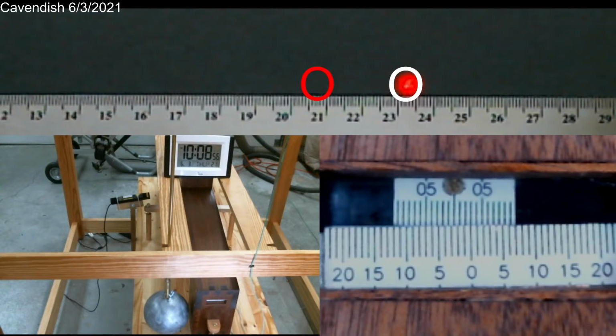And 961, what is that? 16 minutes and 1 second. So that's nice.